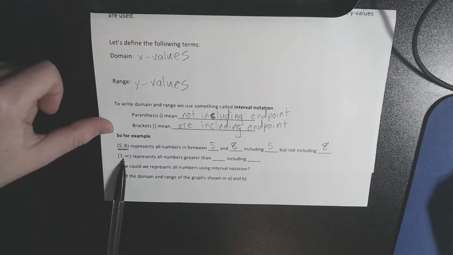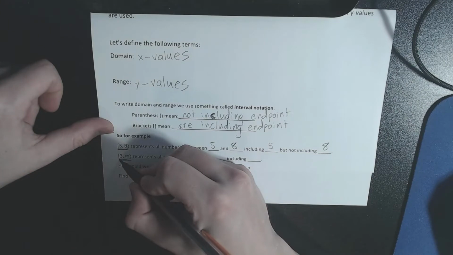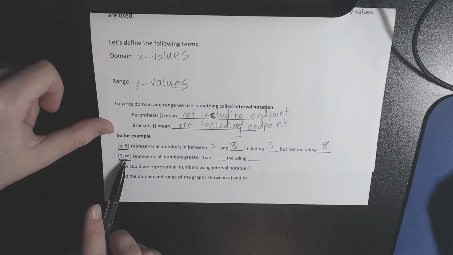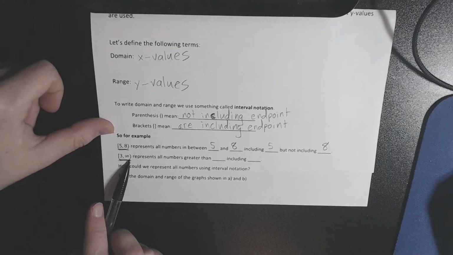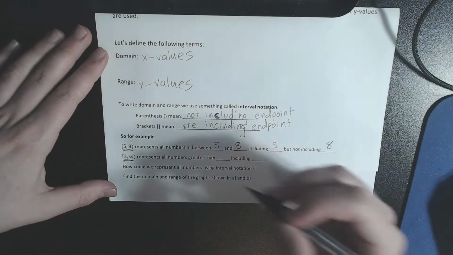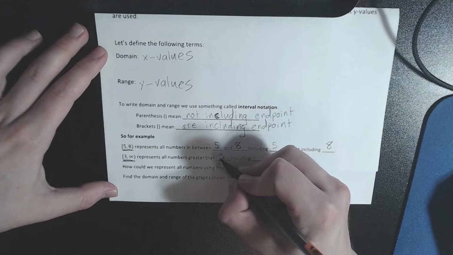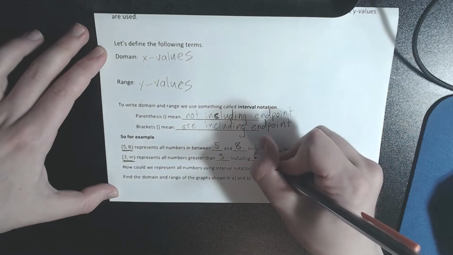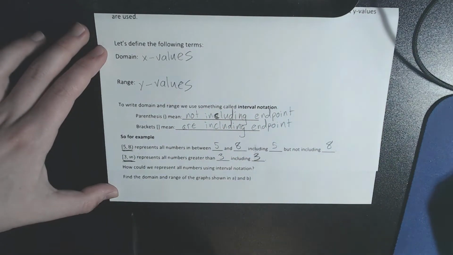Let's look at this one, 3 to infinity, okay? What does that mean? Well, this is all the numbers from 3 up to infinity, and we're going to include 3 because there's a bracket on that one. There's a parenthesis on the infinity, so we're not including infinity, which should always be the case. You should never include infinity in your answer, okay? So this would be greater than 3, and it's including 3 because there's the bracket there, okay?